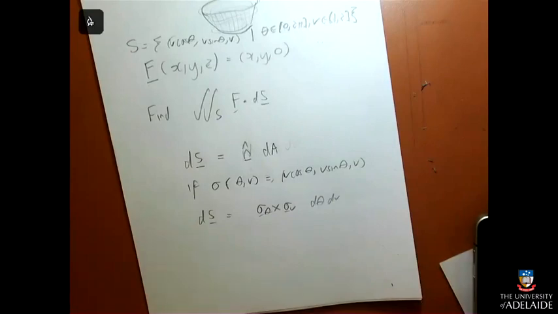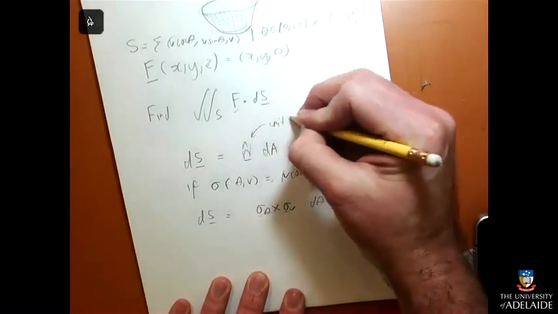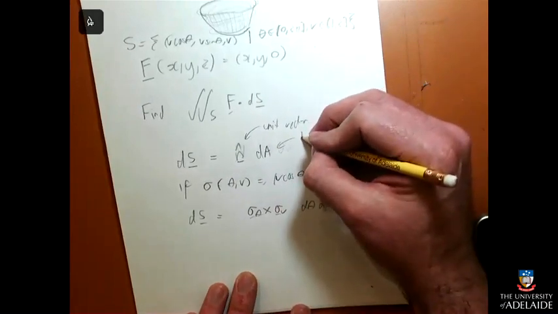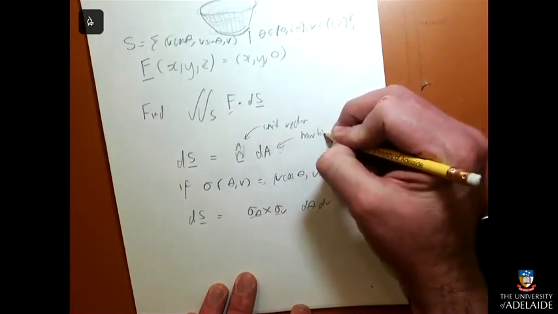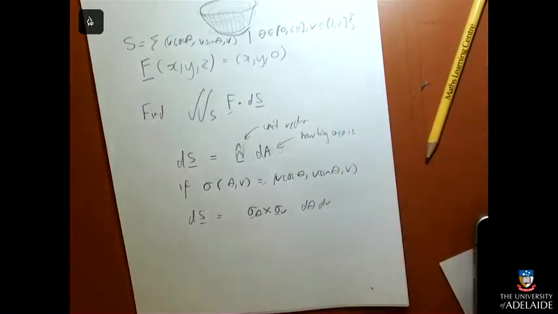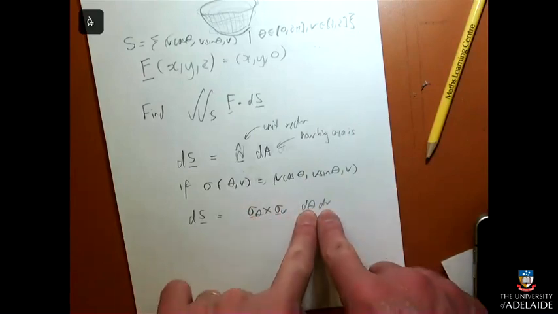This is when I should probably look at the notes. I'm just doing what I would do in an exam. So the thing is that n hat is a unit vector, and this is some sort of idea of how big the area is. This thing here is an infinitesimal area.